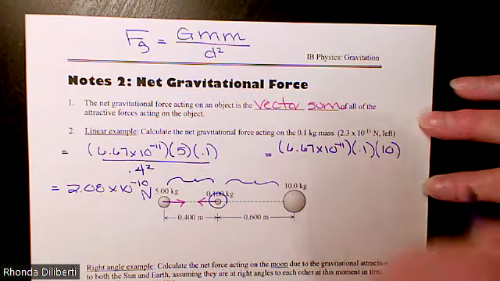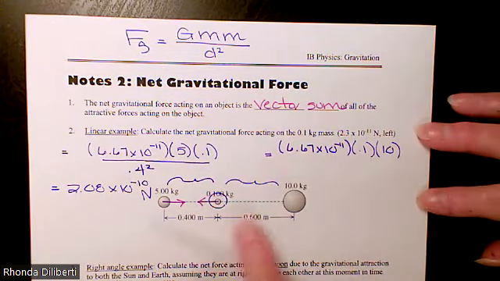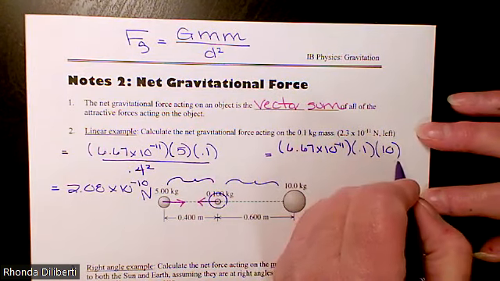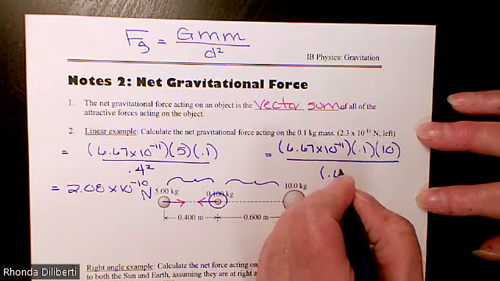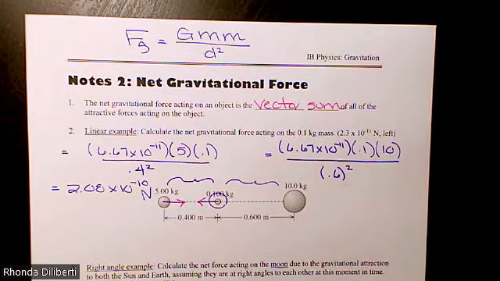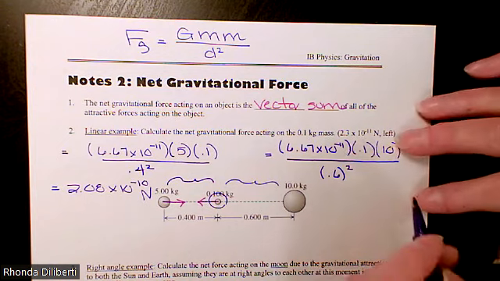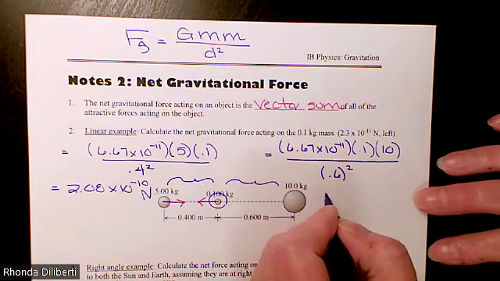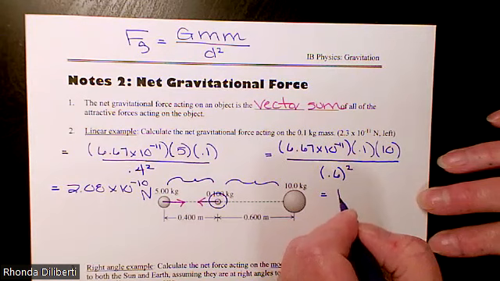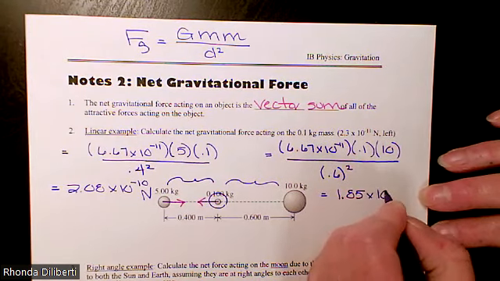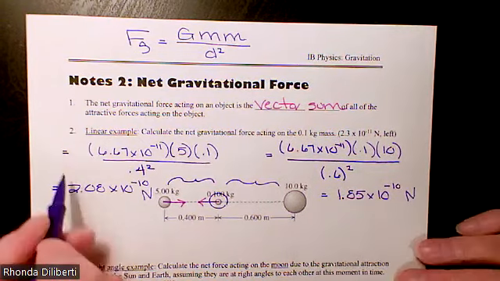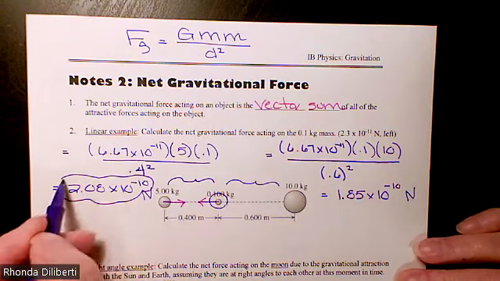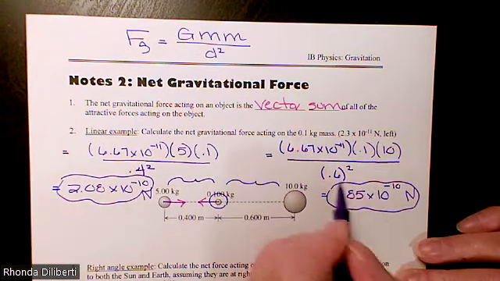So it's more massive, but he also is farther apart, and then I have to square that. So maybe his force of attraction is not as much as we think. I number crunched that, and I got 1.85 times 10 to the negative 10 newtons. All right, so I'm going to circle this answer, and I'm going to circle this answer.